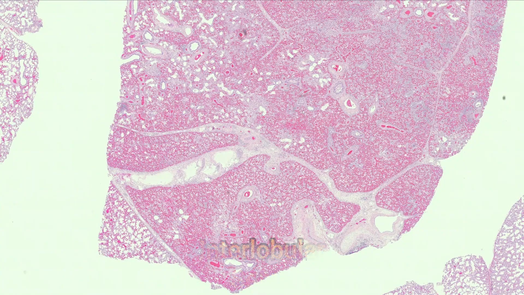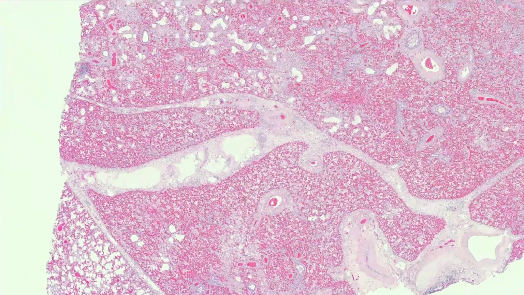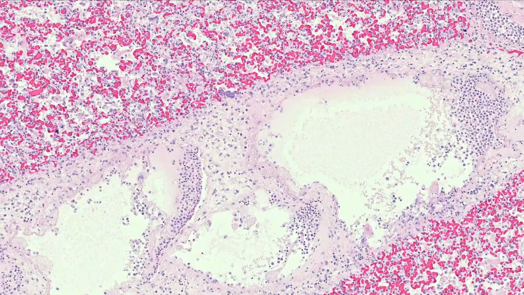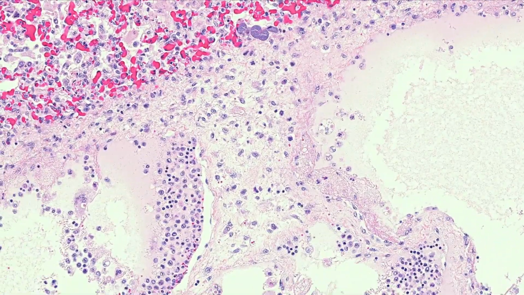If we switch over to a section of lung which has pathology in it, you can tell that some of the interlobular septa are expanded. And if we zoom in a little closer, you'll be able to see that rather than having nice, evenly spaced bands of collagen, you've got this kind of more clear appearance.